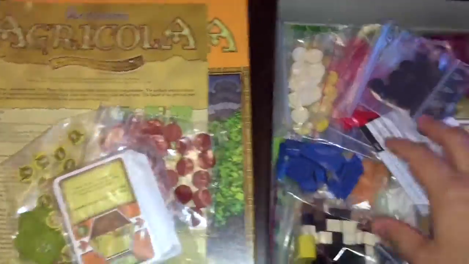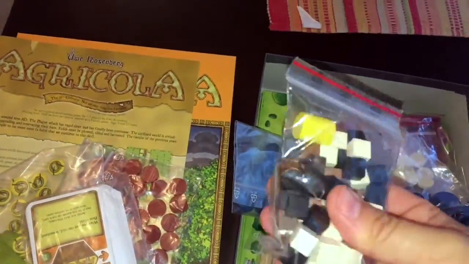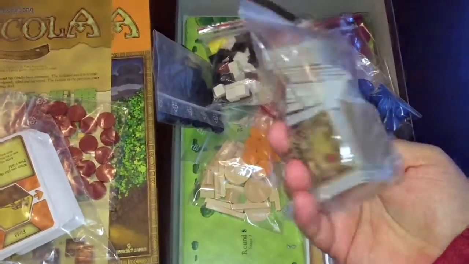Well, I got chits and discs and different colors, and oh, it looks like it might even have some animals in there. Ooh, what are these? I think this game is about stacking tiles, so I'm going to stack a bunch of tiles.